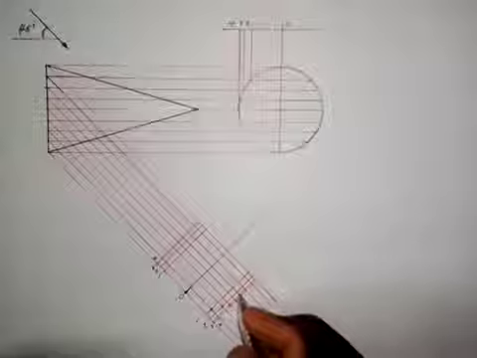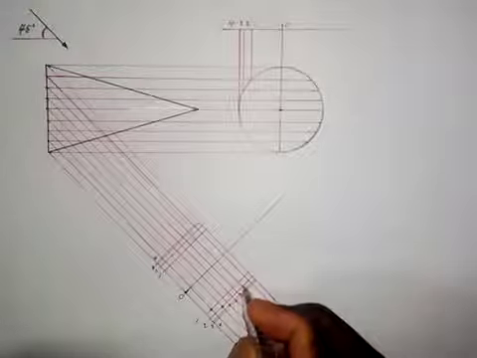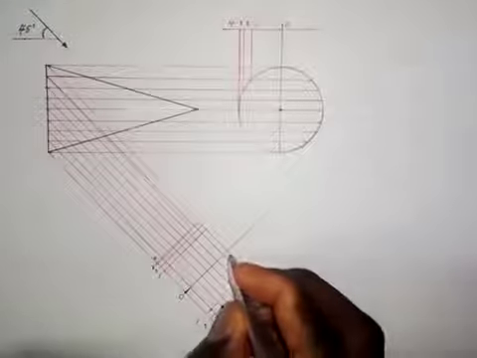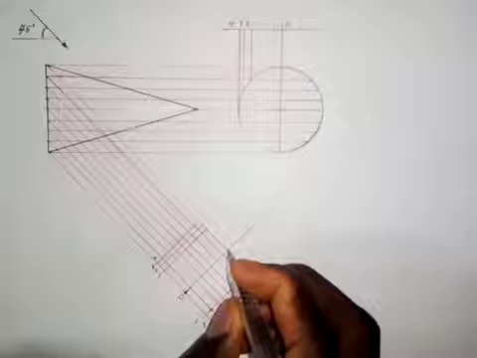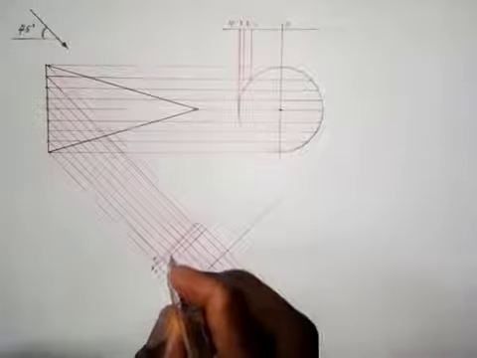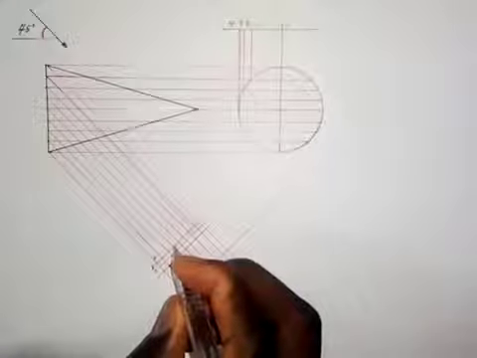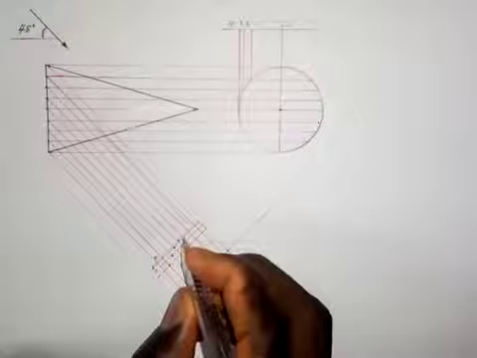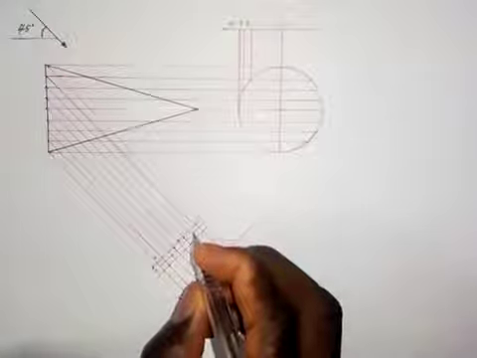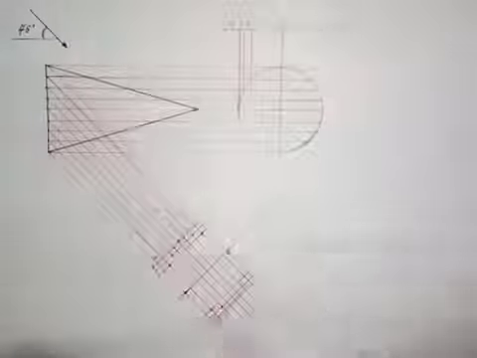Then again, this is 3, this is 2, this is 1, and this is 0. Then we do the same thing on this side. So this is 1, 2, 3, and 4. Then we have 3, here we have 2, here we have 1, and then 0 is already here.